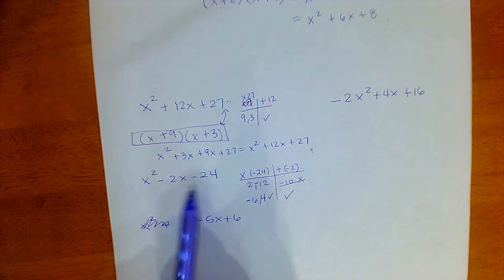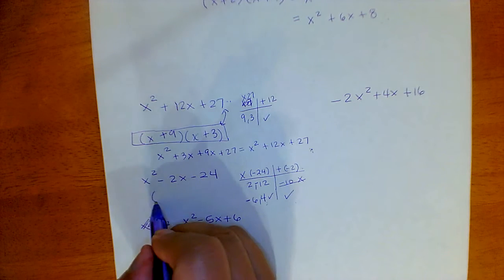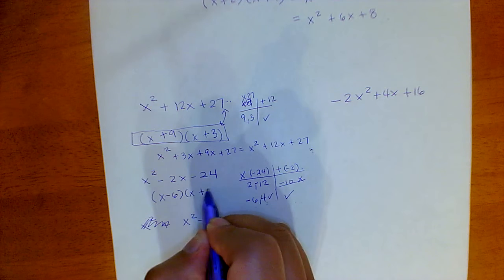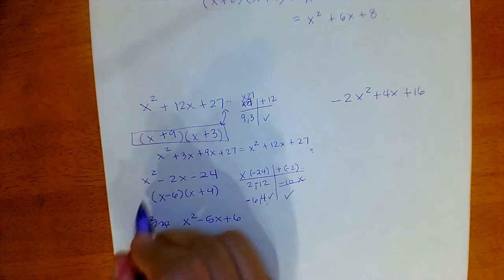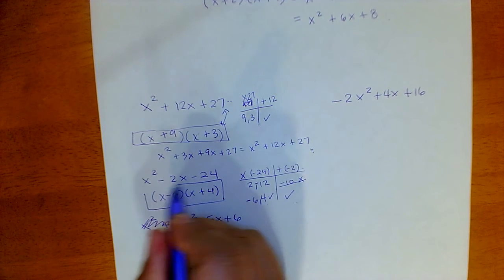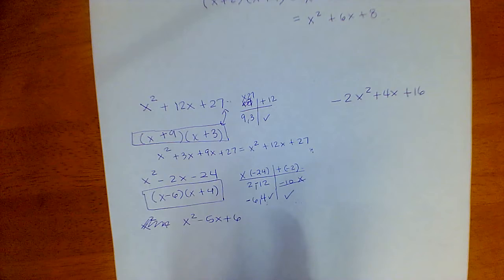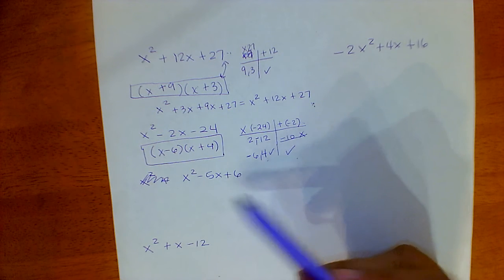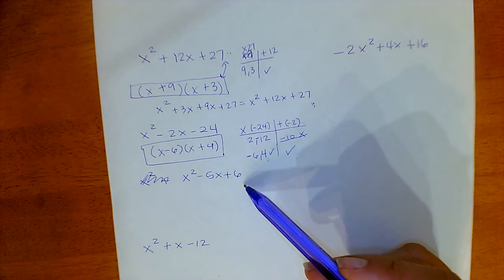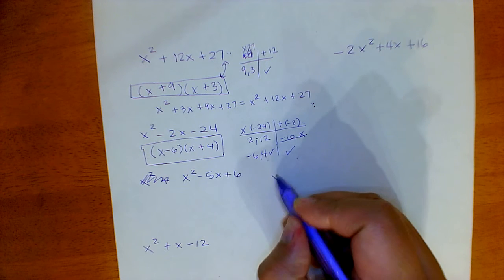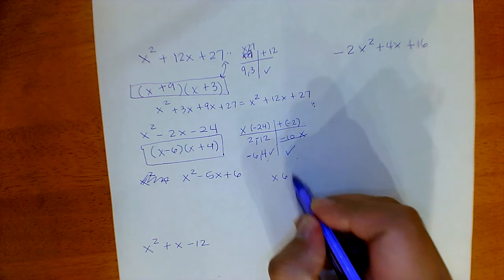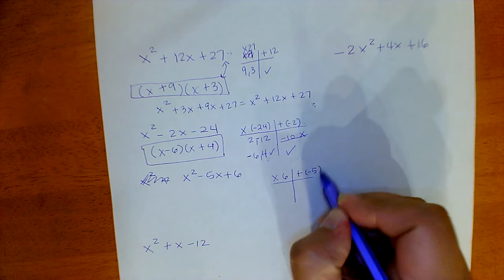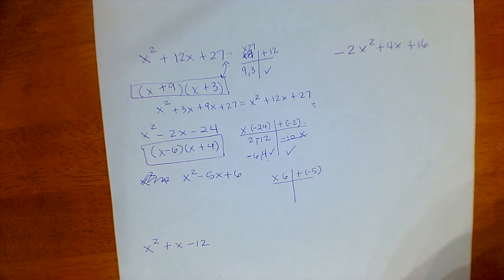So x squared minus 2x minus 24 factors into x minus 6 times x plus 4. And then we get to be done with that particular problem. For this one here, we're trying to factor x squared minus 5x plus 6. I'm looking for two numbers that multiply to a positive 6 and that add up to a negative 5.